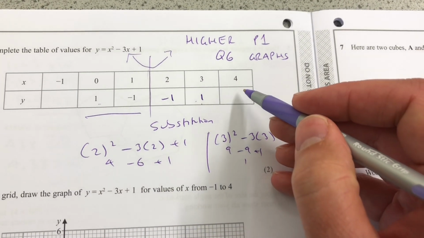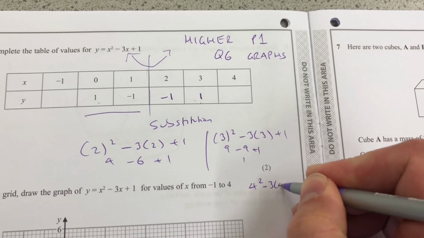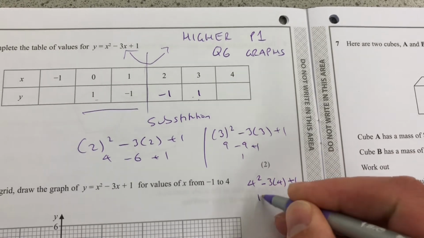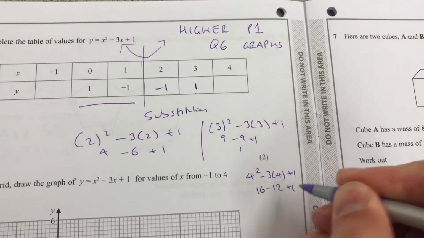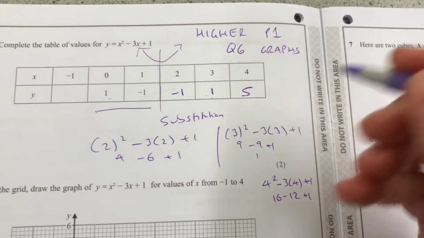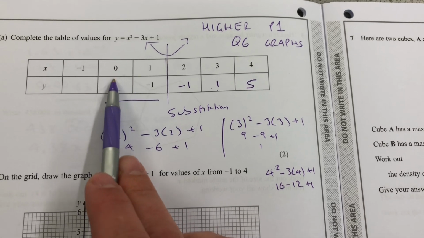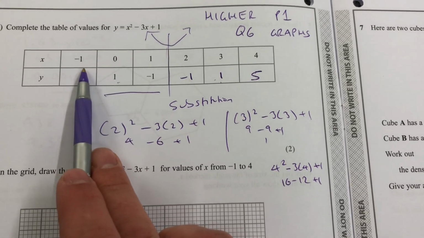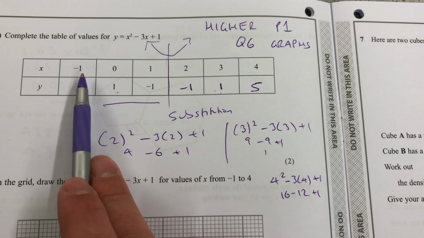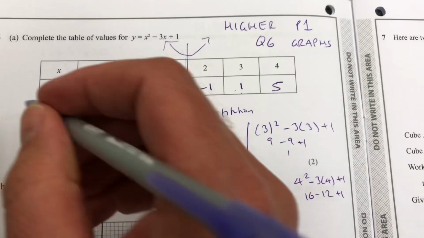And then 4 squared, let's do that down here. 4 squared minus 3 times 4 plus 1, that's going to be 16 minus 12 plus 1. That's 4 plus 1, that should be 5. Now, I always like to do the positive side first, or 0, but they did 0 for us. Then I try the negatives, because I think people often struggle with negatives. And similarly, I'd like to leave that till last because I want to make sure I get all those right.